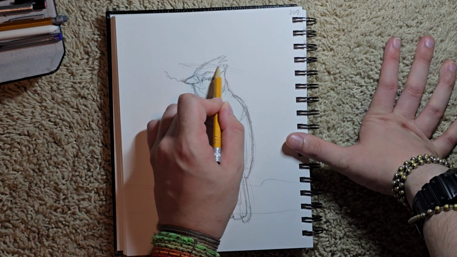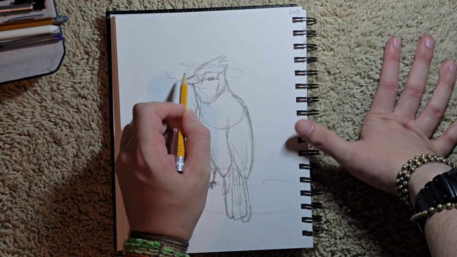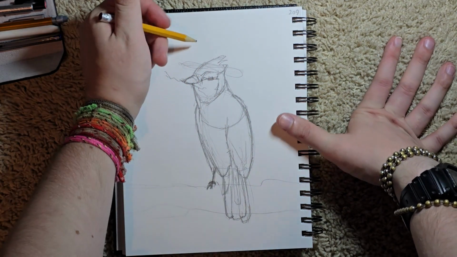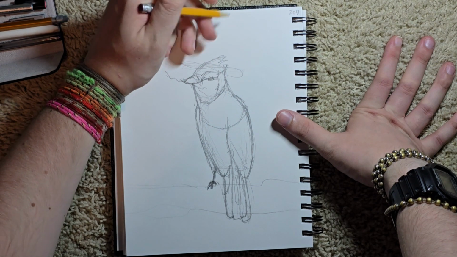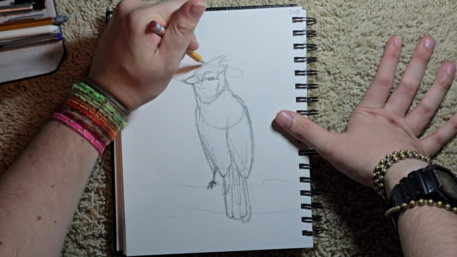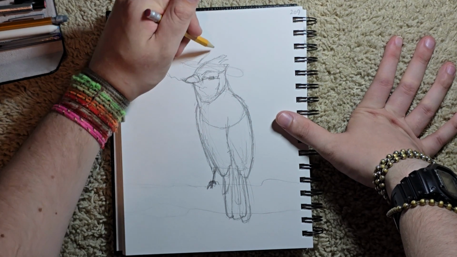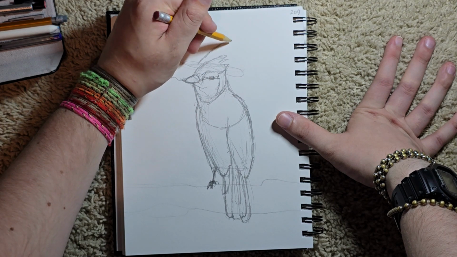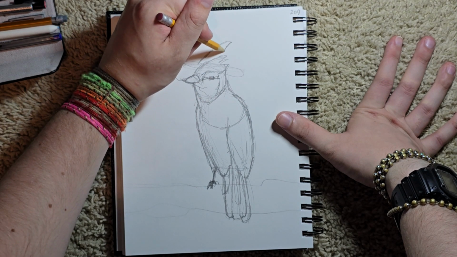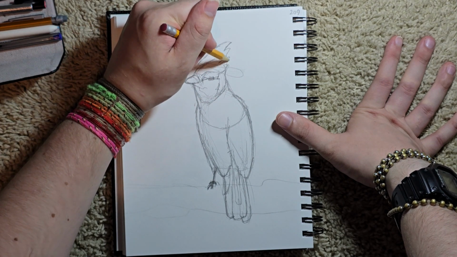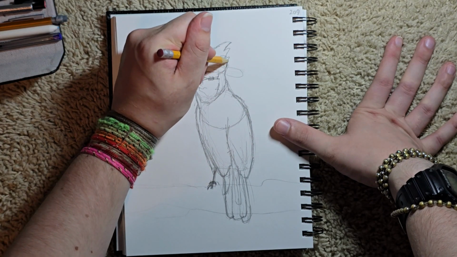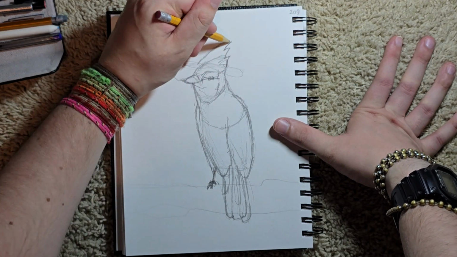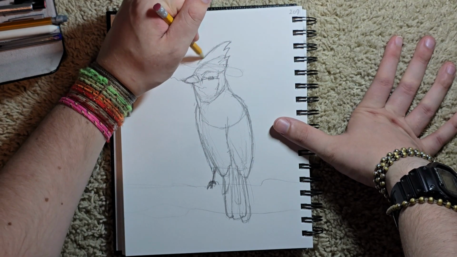Alright, there we go. There's the brim of the hat. And we'll go ahead and go like that. And that'll be what type of hat this little lad has.